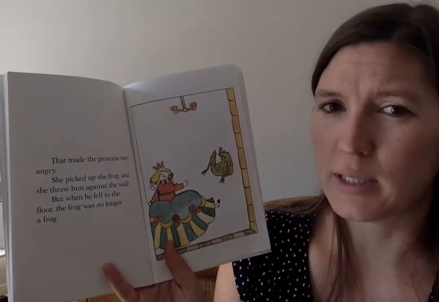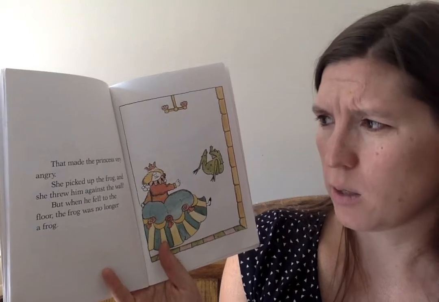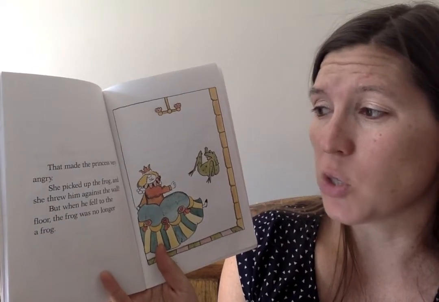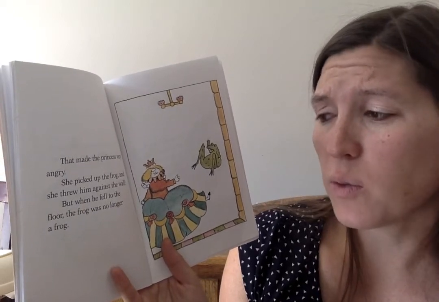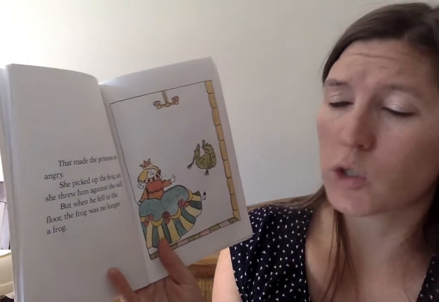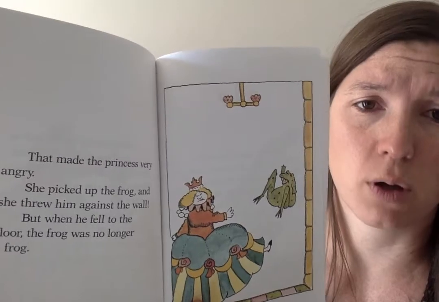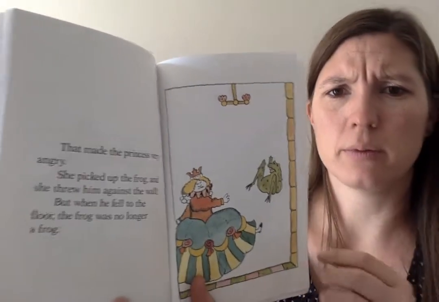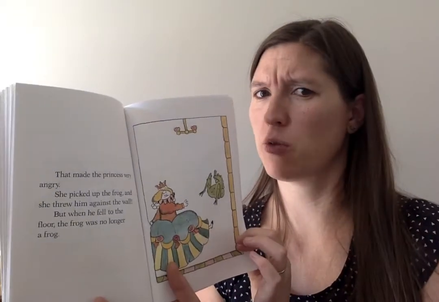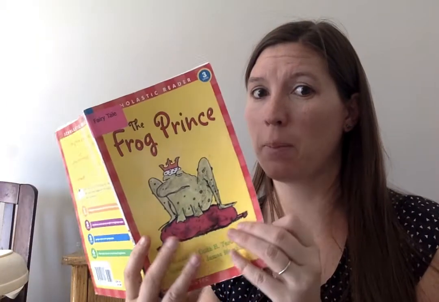That made the princess very angry. She picked up the frog and she threw him against the wall. But when he fell to the floor, the frog was no longer a frog. That wasn't very nice. She just threw him. But now he's not a frog anymore. What happened?